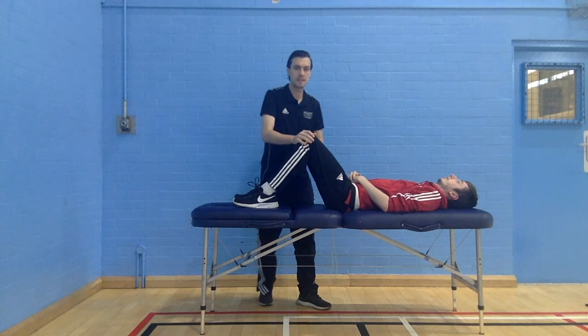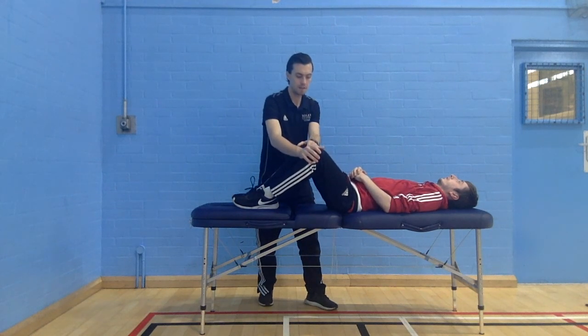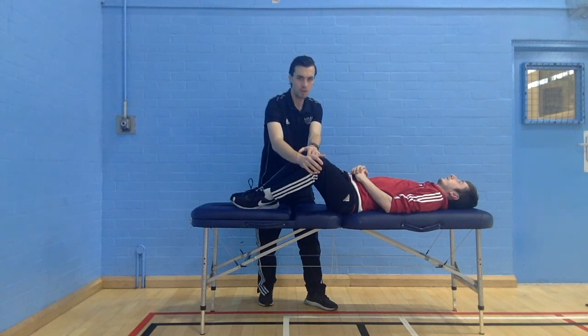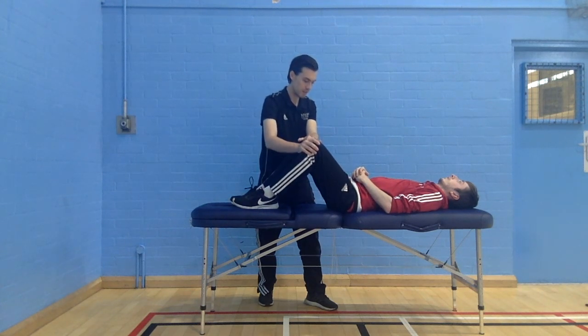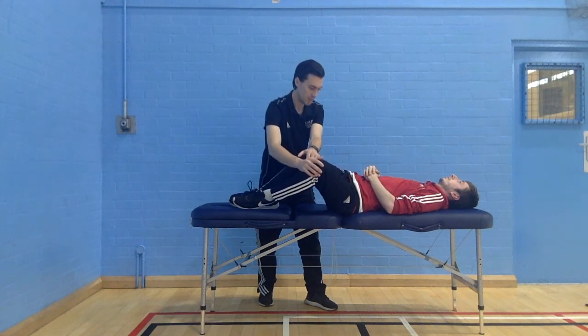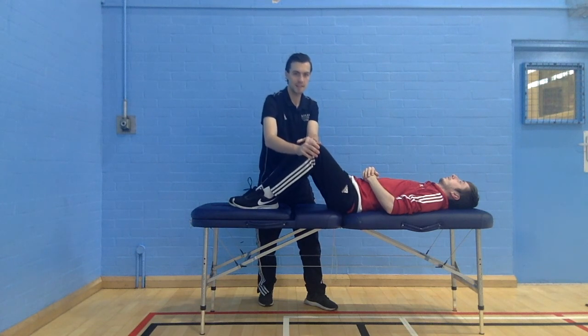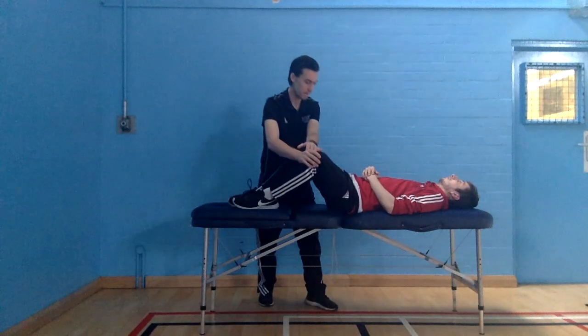Support the weight of Tom's knees. I'm going to passively take his knees down towards the left. What I'm watching for is when the thoracic spine starts to take over. So you'll notice that the hip lifts up, so that's all lumbar. And as I keep going, it will start to be the rib cage that lifts, so that now becomes thoracic. Okay, so I'm just isolating the range of motion to the lumbar spine.